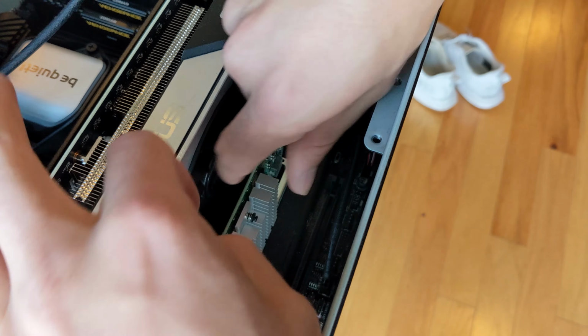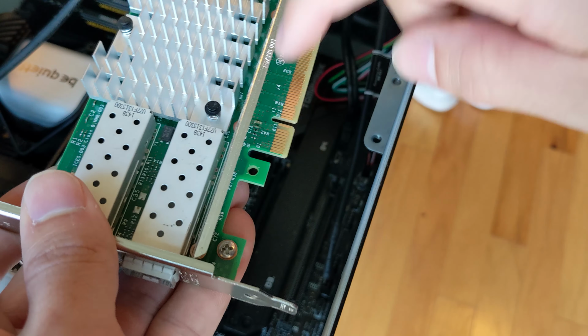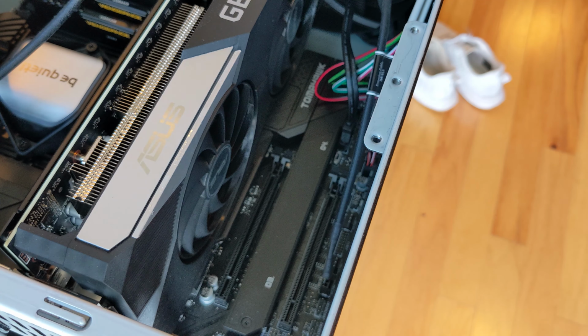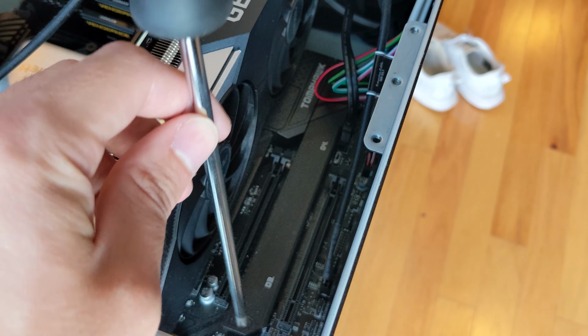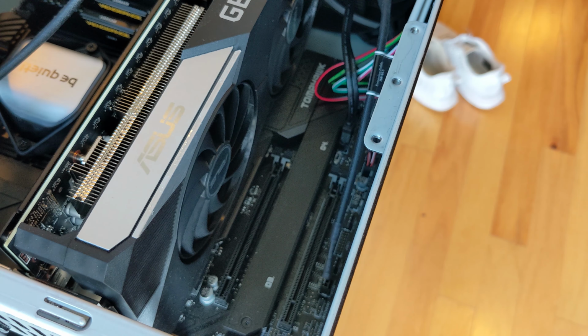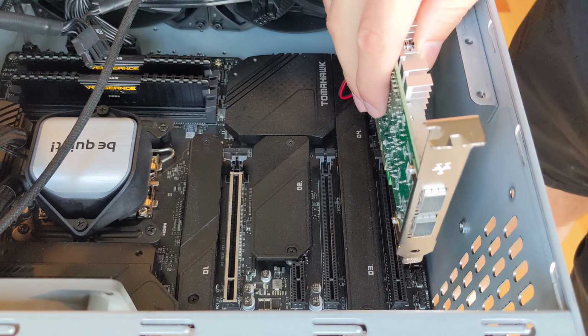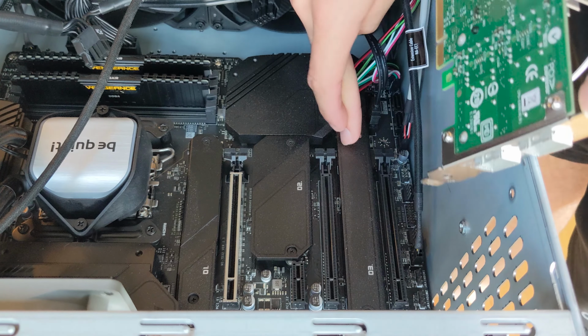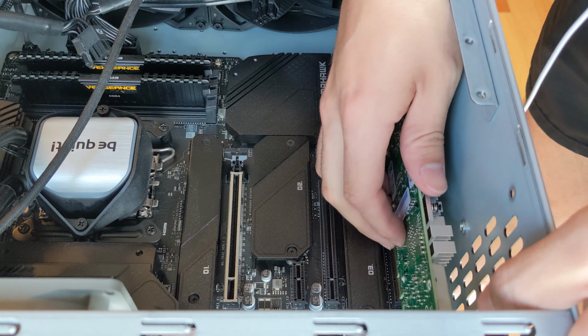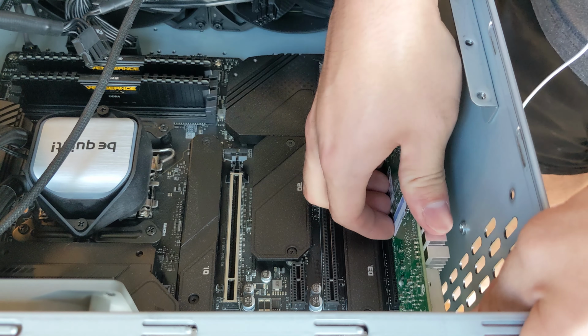Oh, I see a problem. Okay, so this part, this little metal bracket, hits the SSD heatsink, so I'm gonna have to take that off. Luckily, there isn't an SSD down there though, so this isn't a problem. Although what is a problem is the screws are really small. All right, new plan. It's gonna go in here. I can't get this heatsink off, and I'm gonna stop trying and try not to, you know, destroy the board.